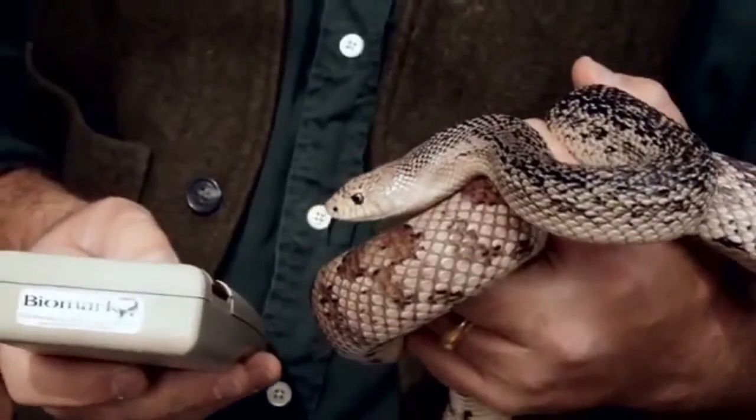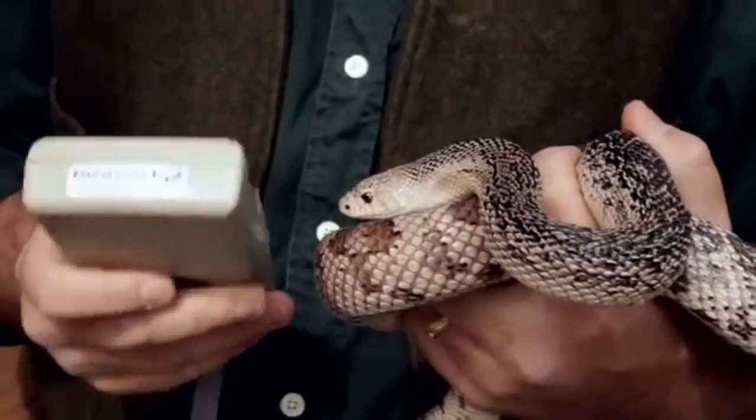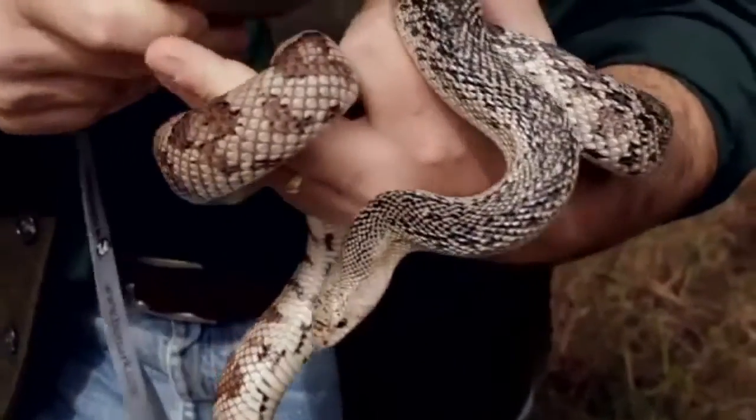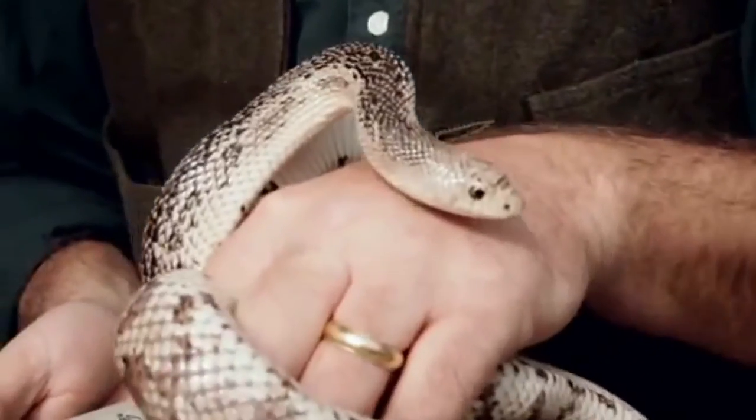So once we have the pit tag inserted into the animal, we put the animal back into the wild, and when we catch it again in the future, we would then use this reader and run it along the animal's body, and it would pick up a unique code. We then record the information for this particular snake over long time periods, and we can be much more effective at monitoring snake populations and ensuring that they're conserved.